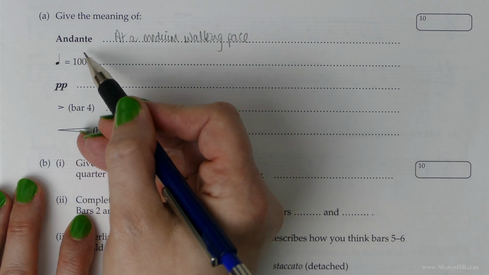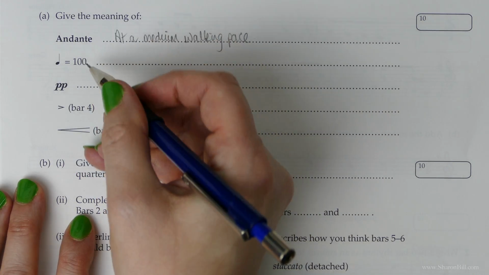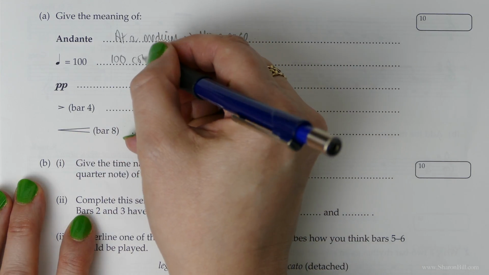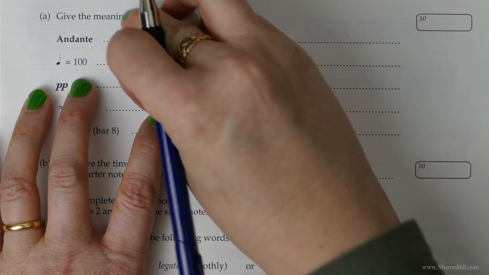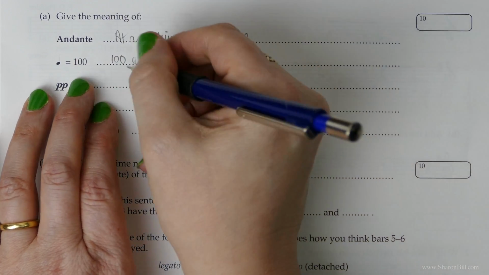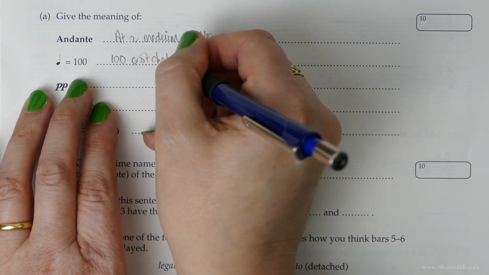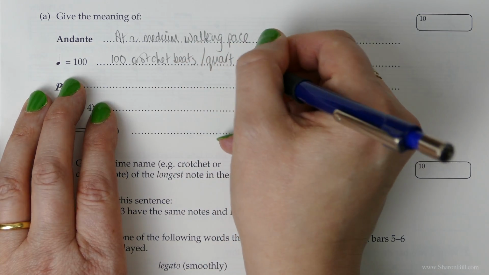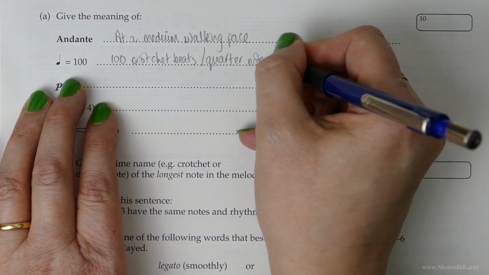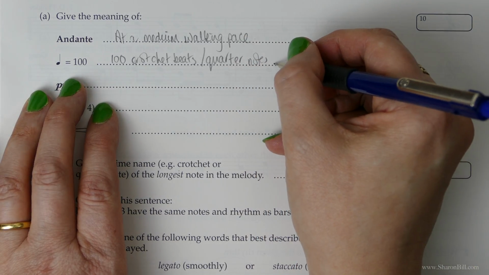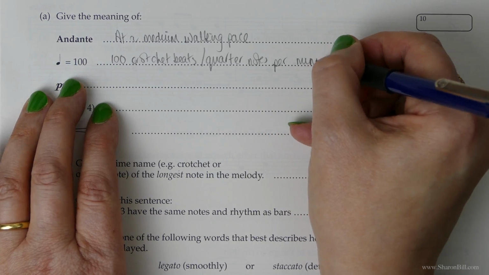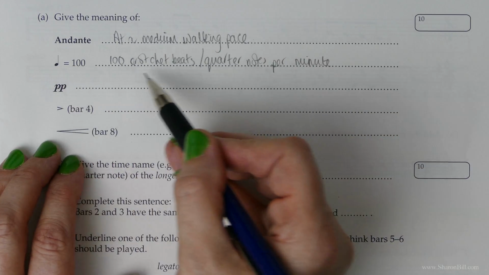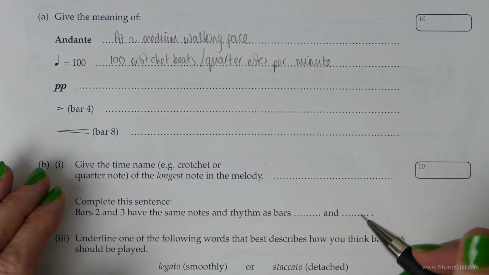Now this here is a metronome mark, and it means that there are 100 crotchet beats or quarter notes, whichever definition you use, per minute. So that gives you a tempo direction of the speed that you're going to be playing this piece, or you to be performing it.